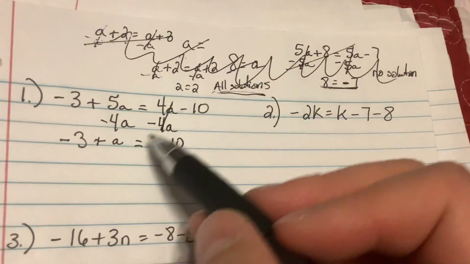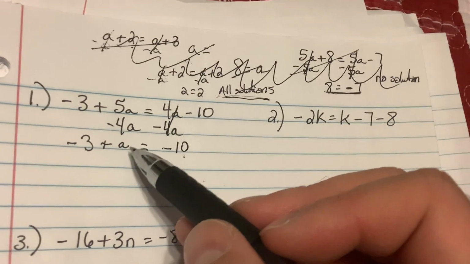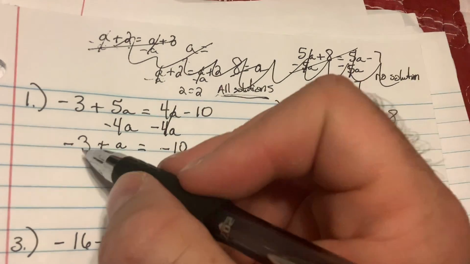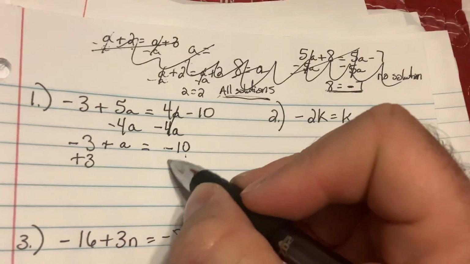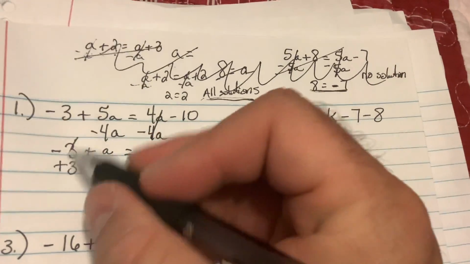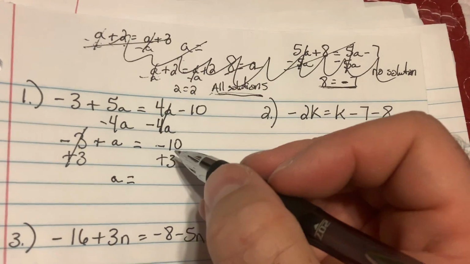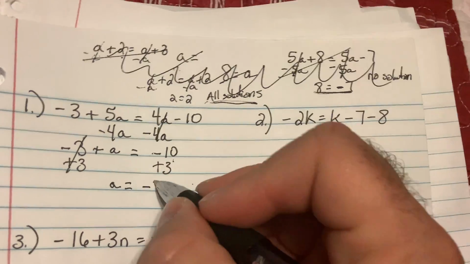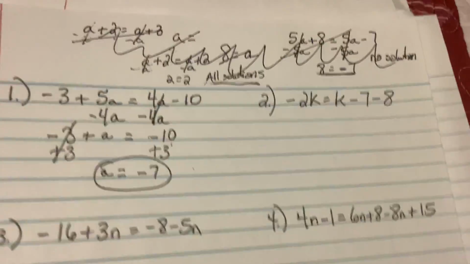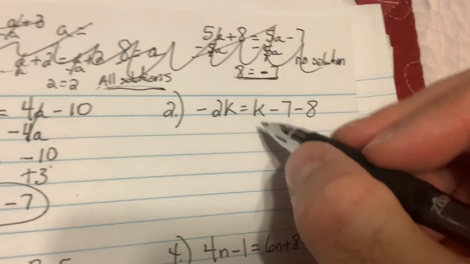So now what I've done is got my variable over here. Now I want my number over here, which means we need to move this number over. And so all we have left is A, and it's a positive A. And over here, we're going to end up with -7. -10 plus 3 is -7. So keep that goal in mind, and you'll be able to solve these much easier.